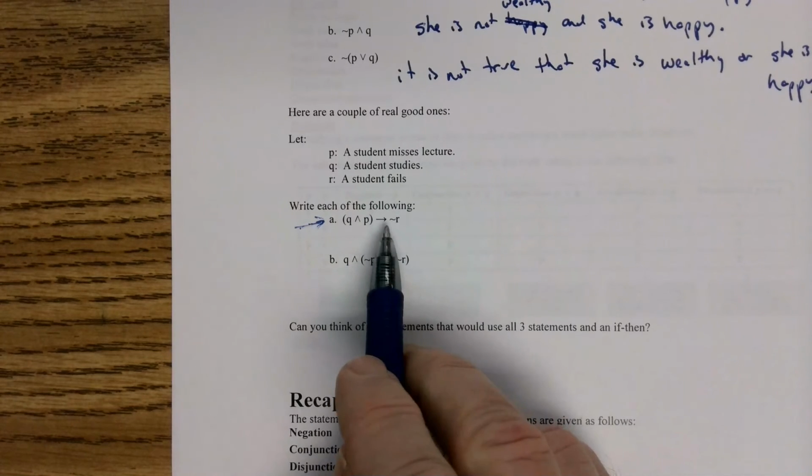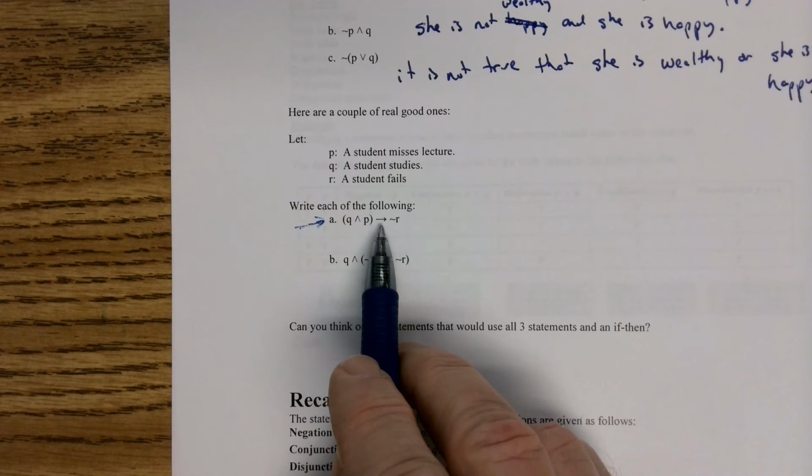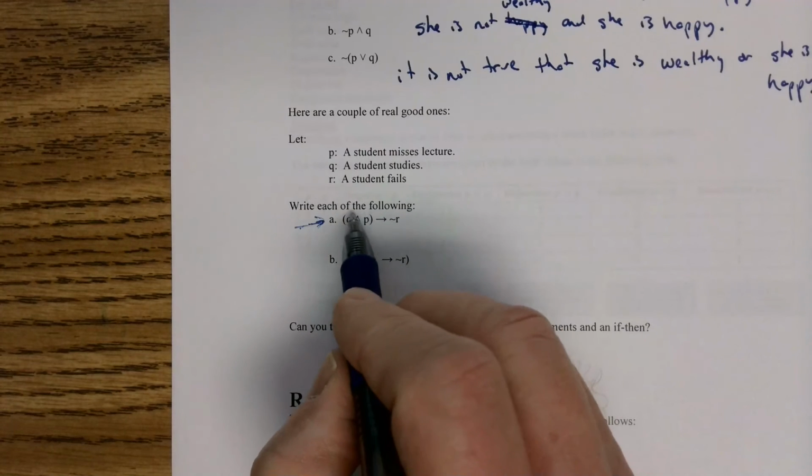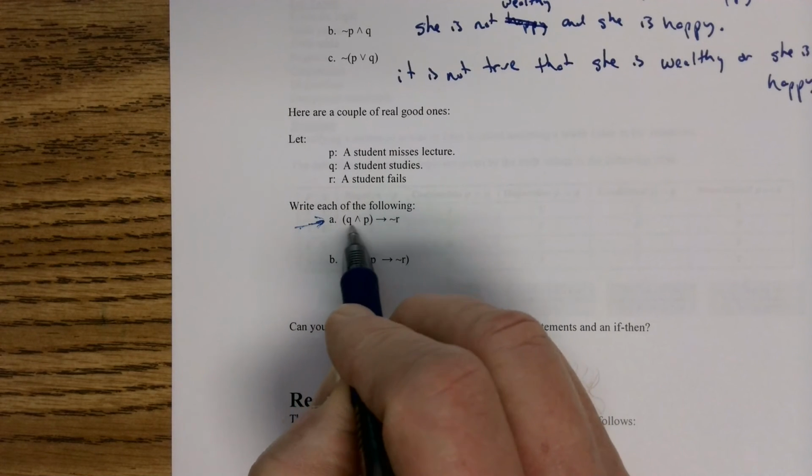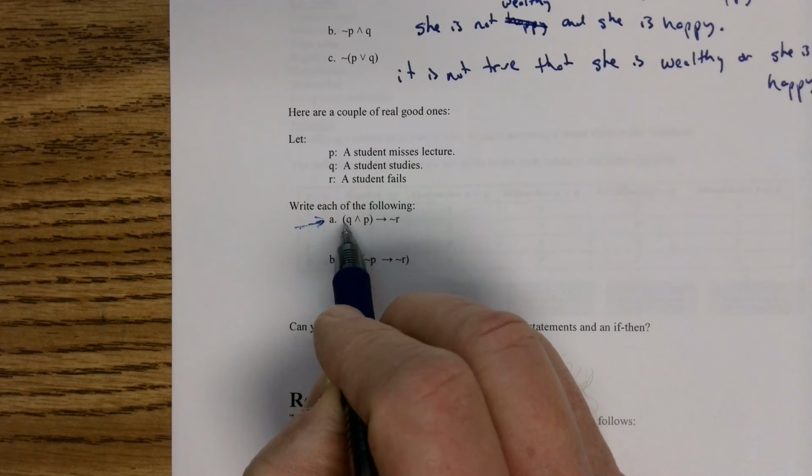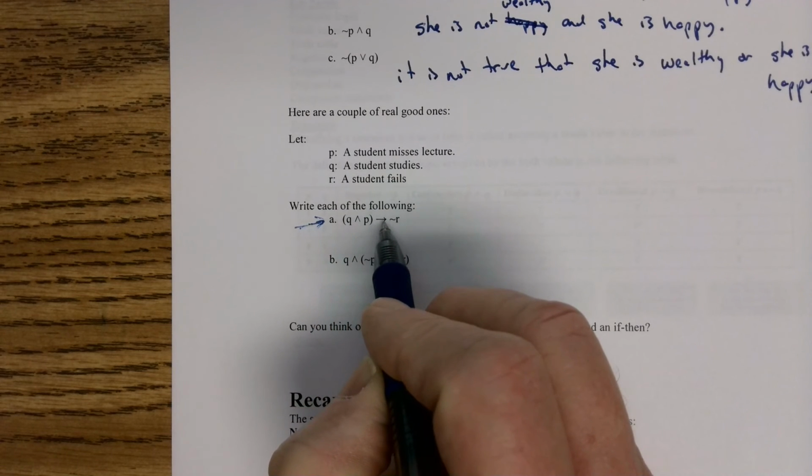It's an if-then statement, right? So we need to put all this after the if before the then.